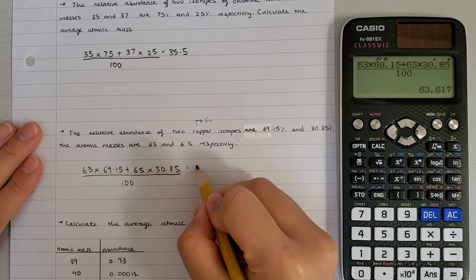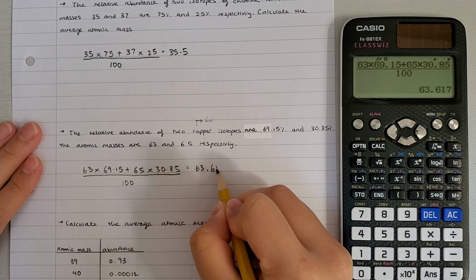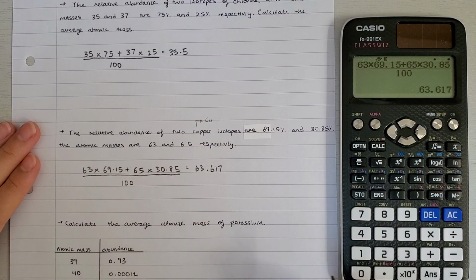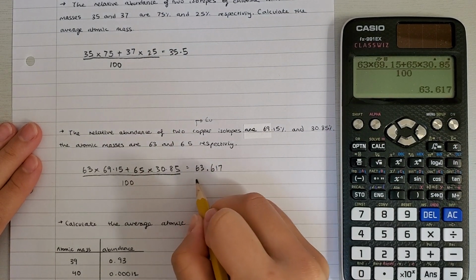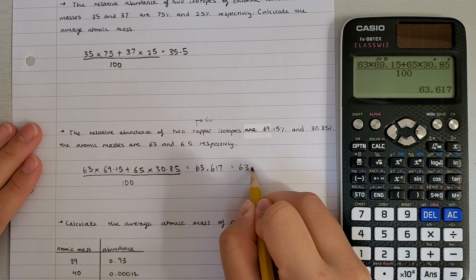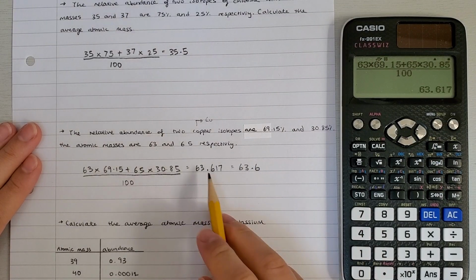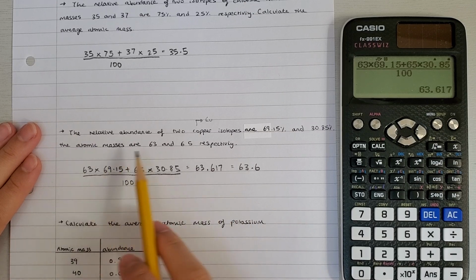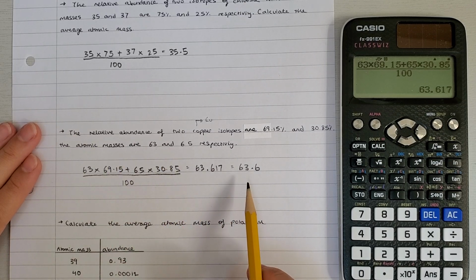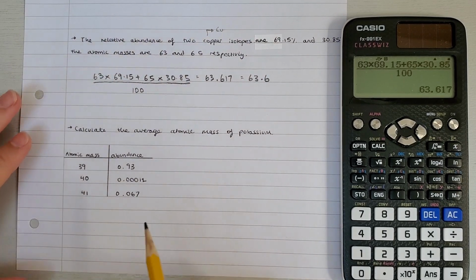The atomic mass is 63.617. On the periodic table it may be rounded to 63.6 to 1 decimal place. So that's the relative atomic mass of copper.